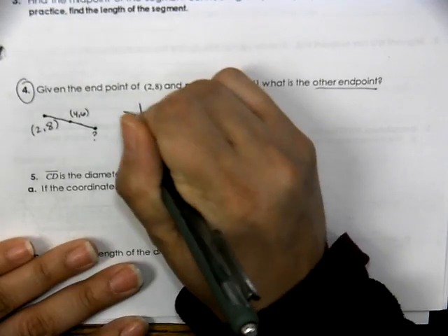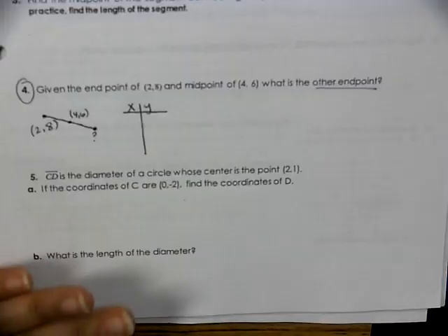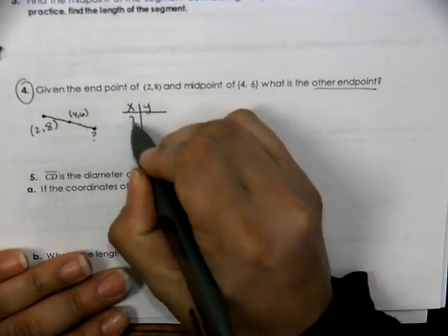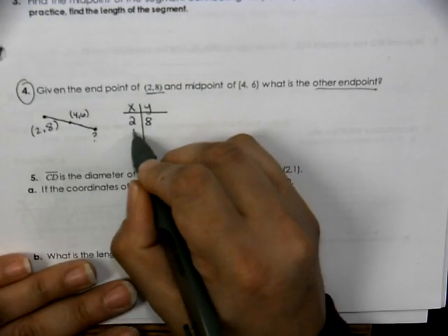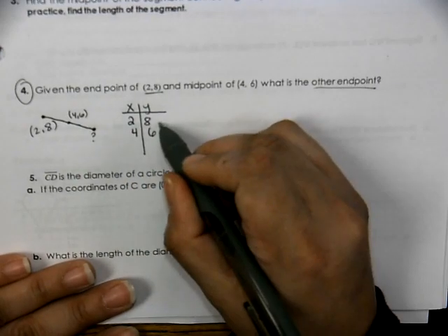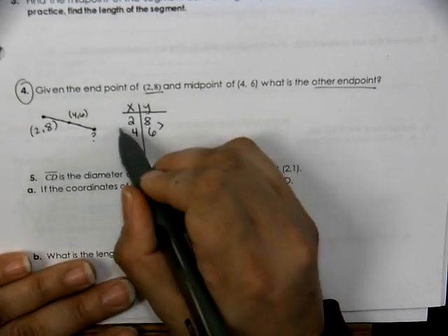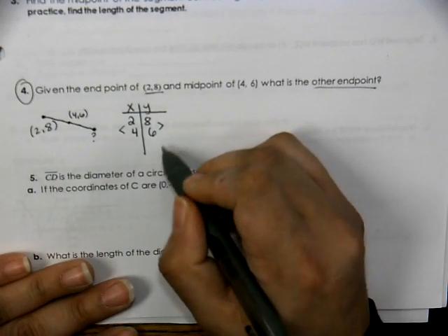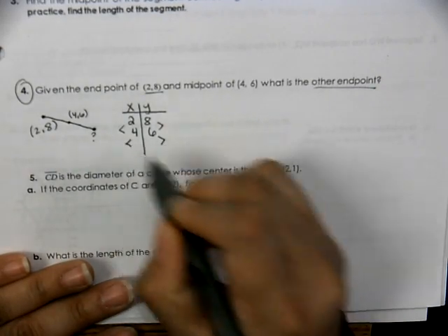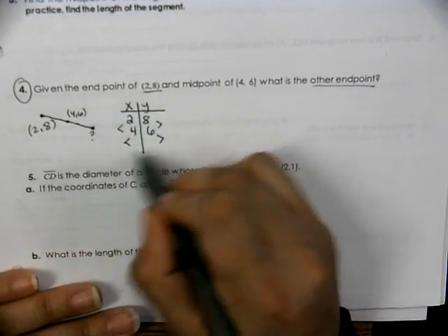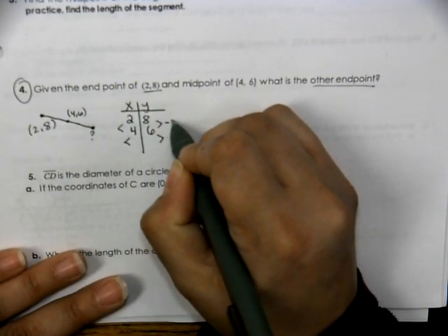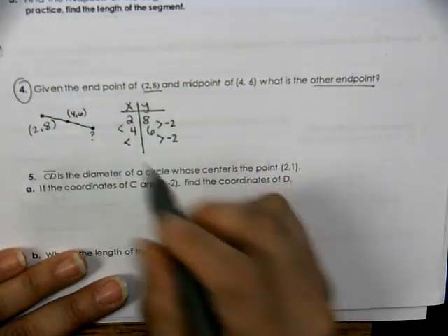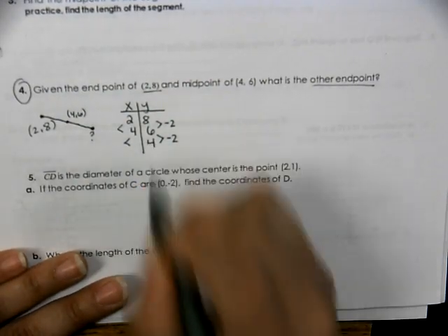So if you make a table here of your x and y coordinates, and you first put whatever endpoint you know about, which is 2,8, and then you put your midpoint, which is 4,6. Depending on the pattern that you use to get between these 2 points, you just extend that pattern to get your next point, and this will be your answer for the endpoint that's missing. So from 8 to 6, I'm subtracting 2. So I'll subtract 2 again and get 4.